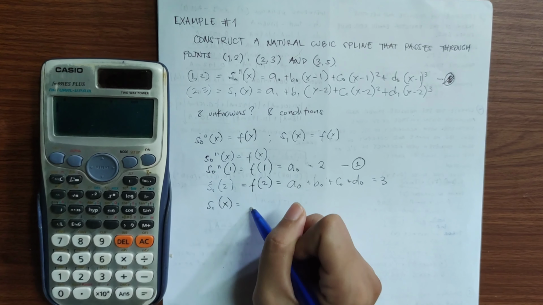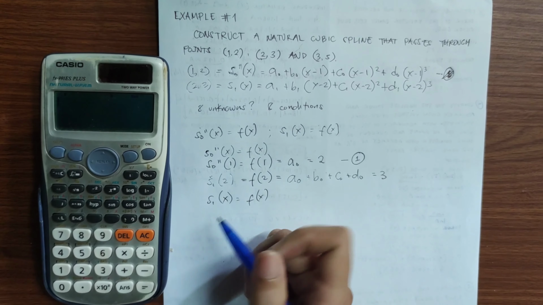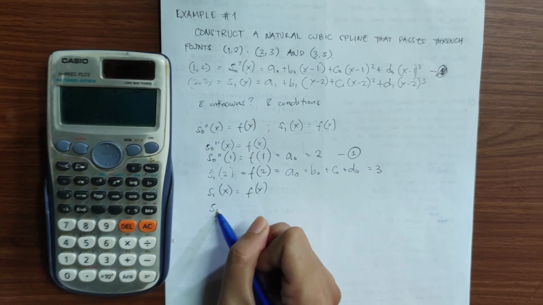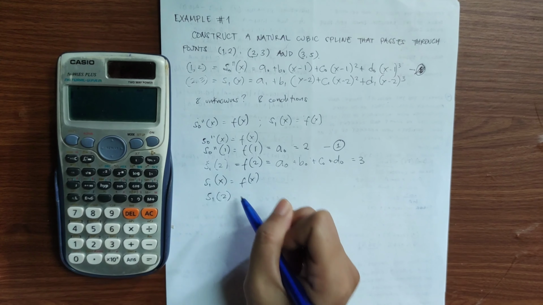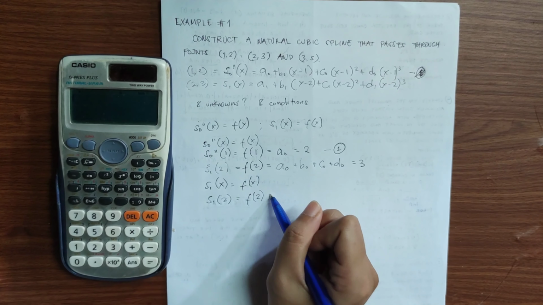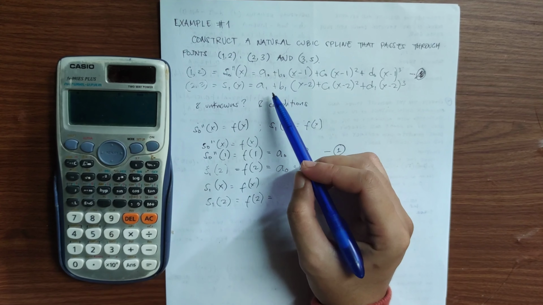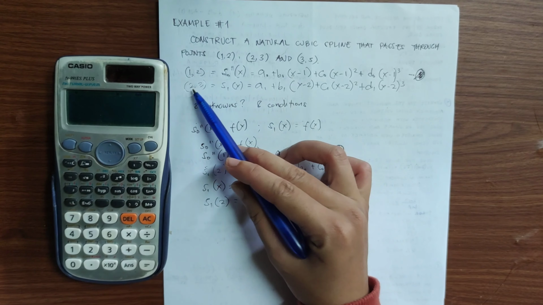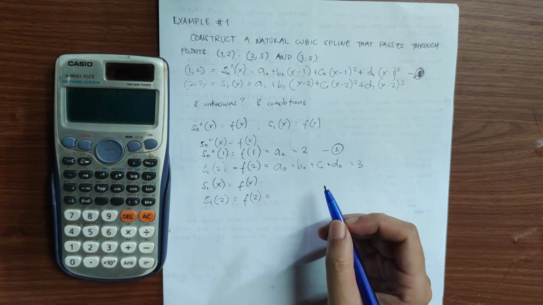f of x equals S sub 1 of 2 equals f of 2 equals, substitute natin kada 2 sa bawat x.